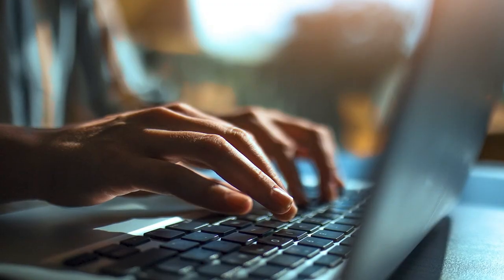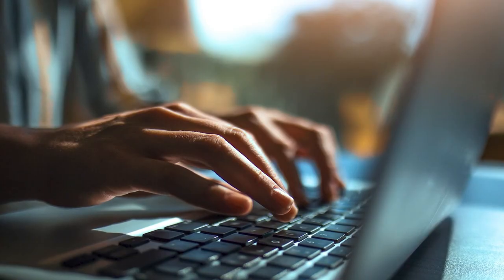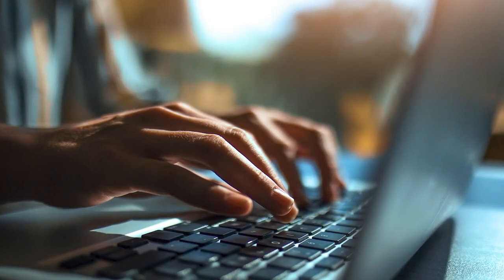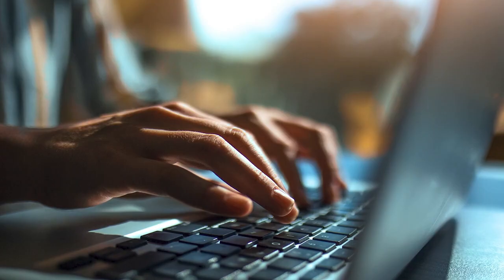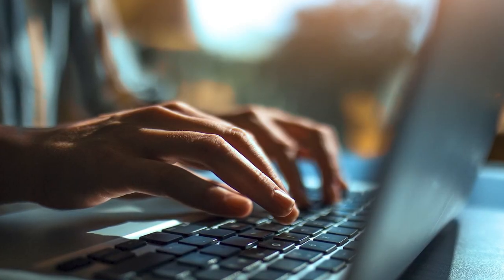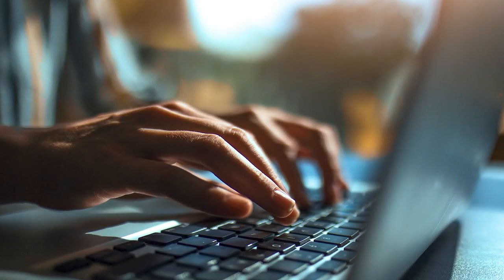Let's start with keyboard accessibility. Not everyone uses a mouse or a trackpad. Some people navigate the web entirely with a keyboard. Can you imagine tabbing your way through a site that doesn't work this way?